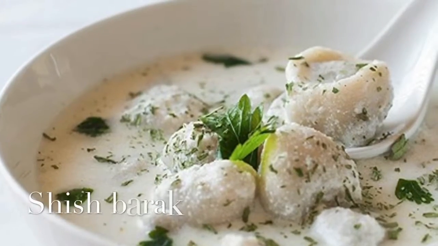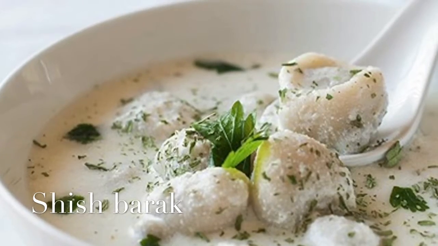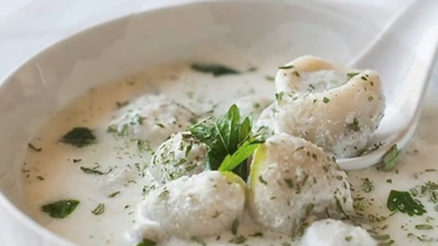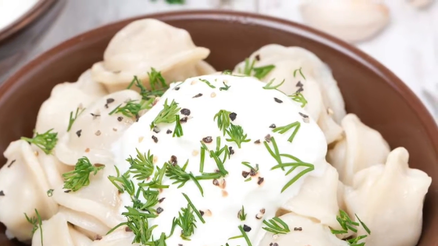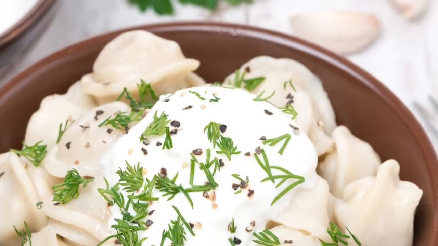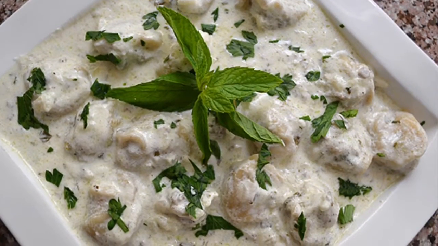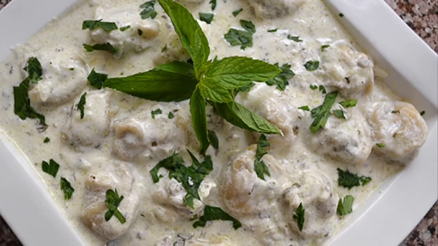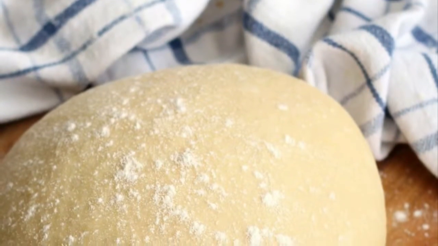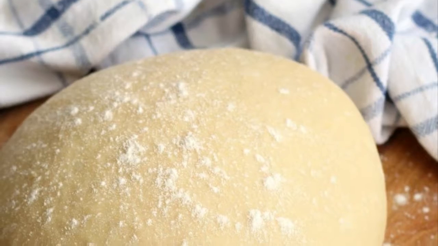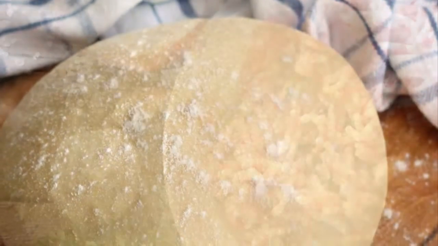The next dish is called shish barak. Now shish barak could be served in a soup of yogurt, or it could be served as shown here, just on a plate with a little bit of sour cream or yogurt on top with some greens. And you really could serve it with rice or just as is. It's up to you. For this you will need a ready dough. It's almost the same as for dumplings. It's basically meat dumplings.